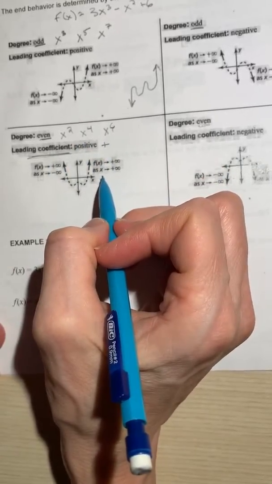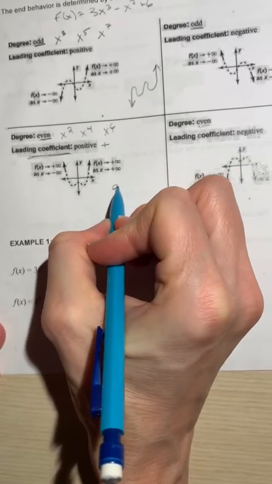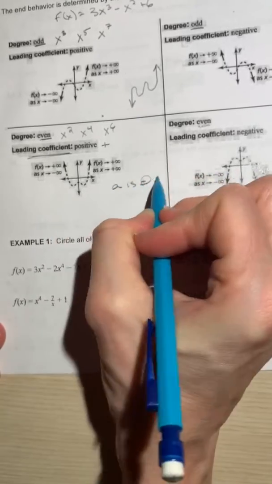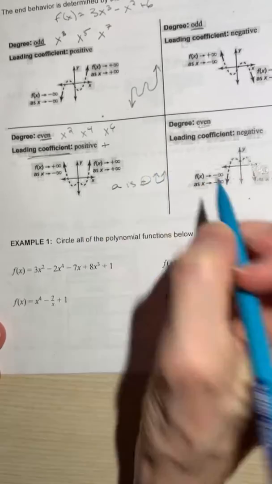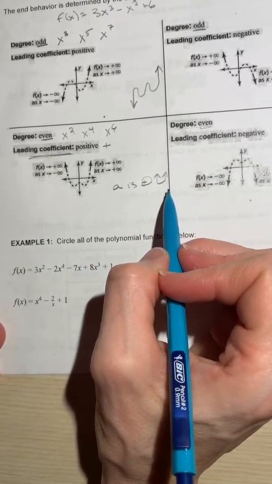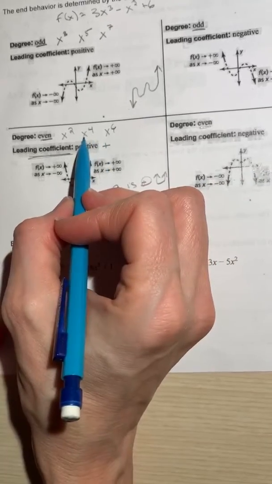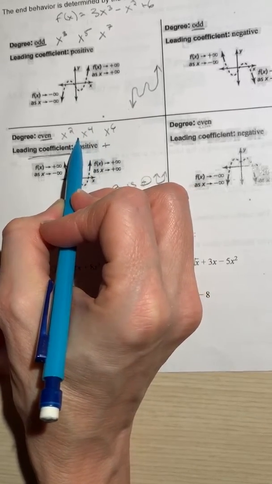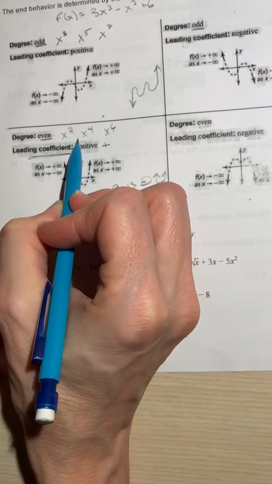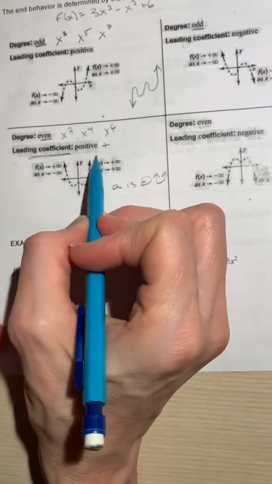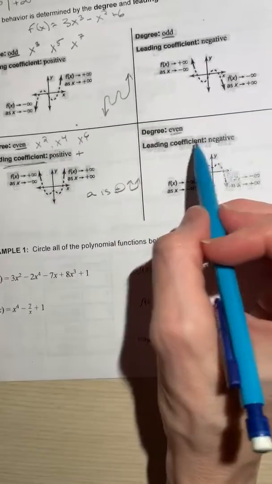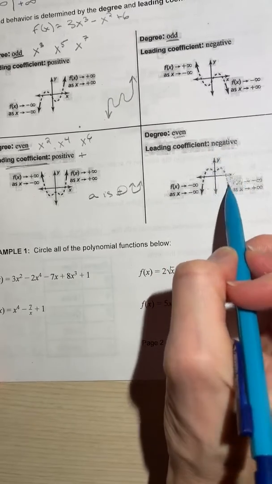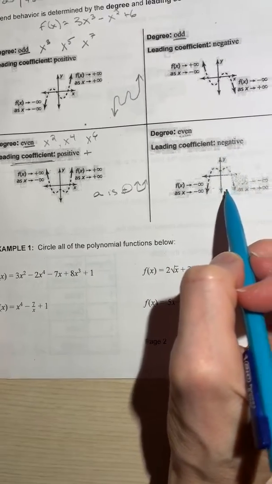This is like when we talked about quadratics and we said if a is positive, then the parabola was a smiley face. Same idea. It would also apply to an x to the fourth. If the leading coefficient, the number in front once it's in standard form, is positive, then it's pointing up. If the leading coefficient is negative, it's pointing down.